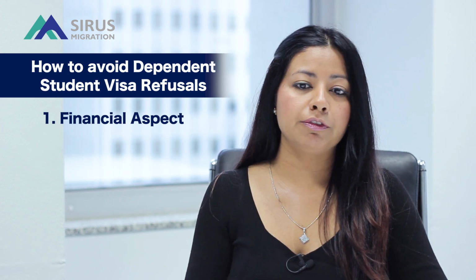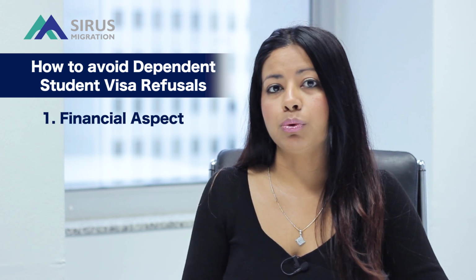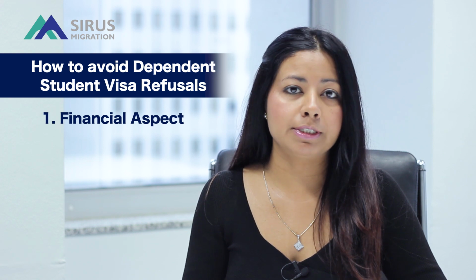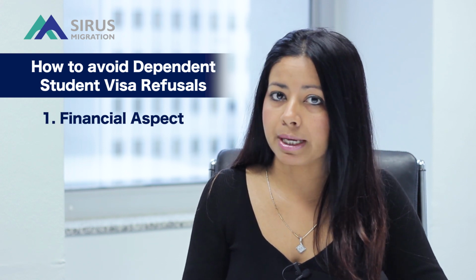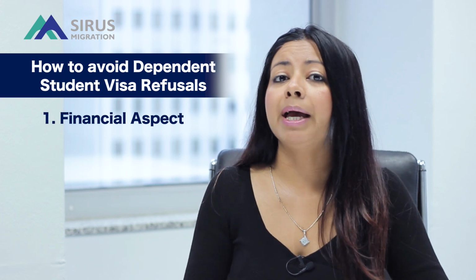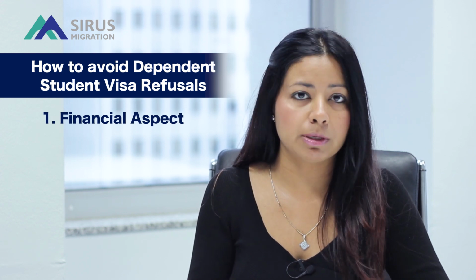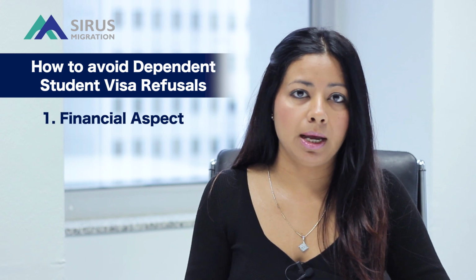And also, if you both are here onshore on student visas, another thing that you can show is that if you're planning to buy a car, for example, you can have the car under both your names. And if your partner is offshore, again, you can show some kind of loans or joint bank accounts, and also again show some transactions on that bank account.